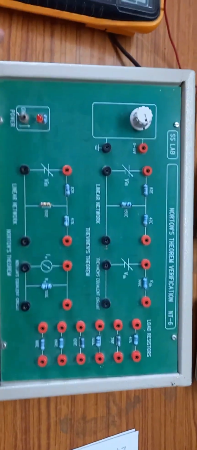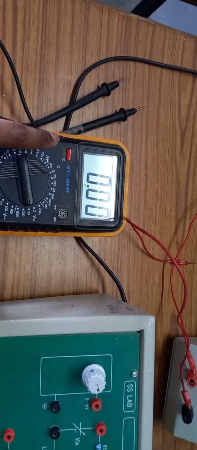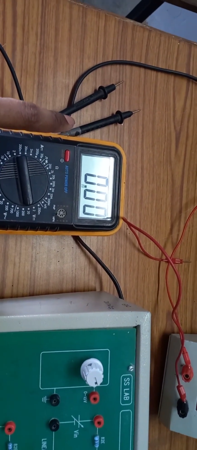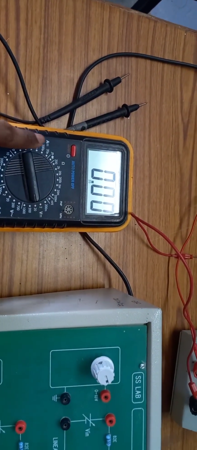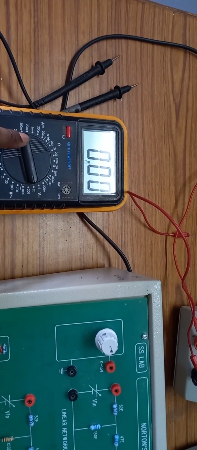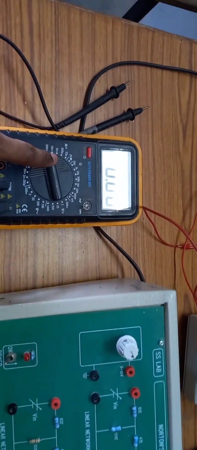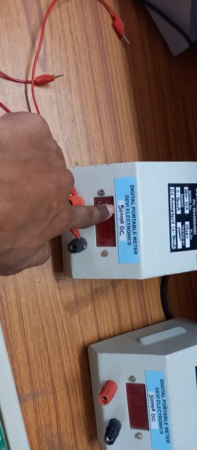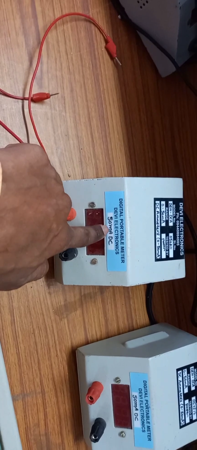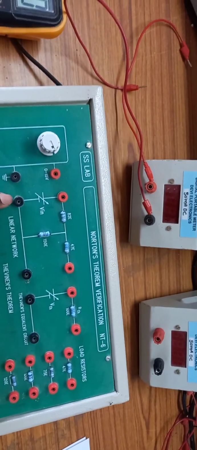Here I have taken one multimeter for measurement of Norton's resistance, and also to measure the power supply I have taken, whether 15 volts, 20 volts or 10 volts. And I have taken one ammeter, a 50 milliammeter, DC, because here we are giving a DC power supply.